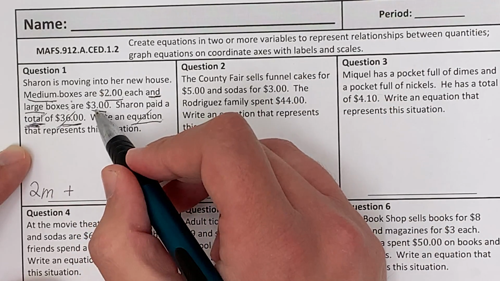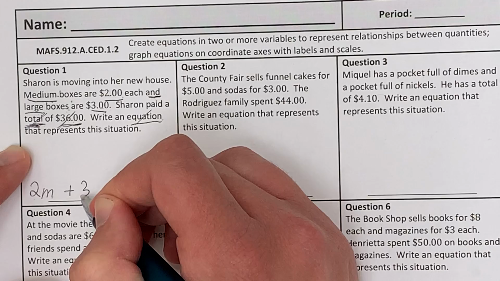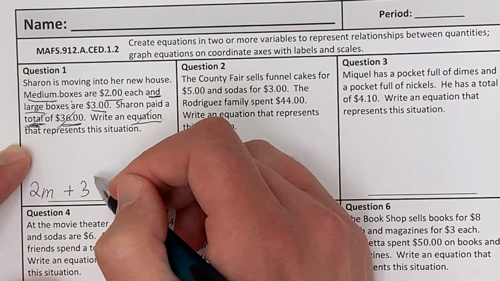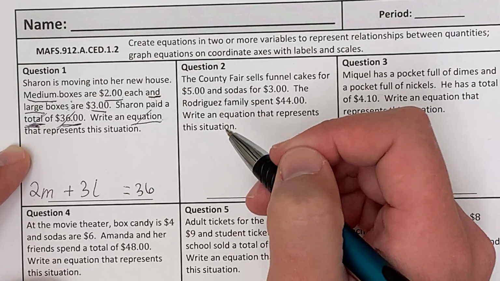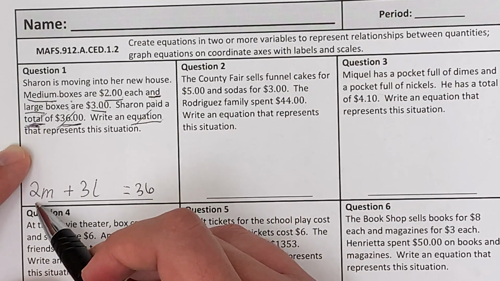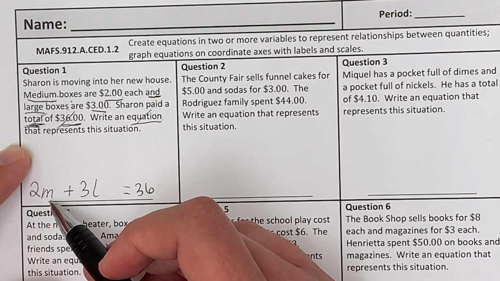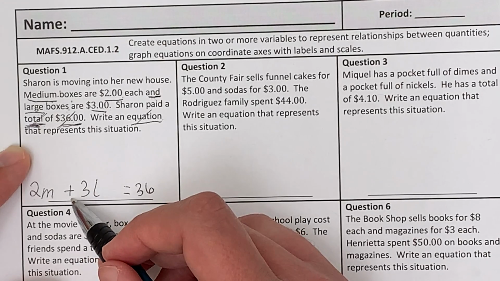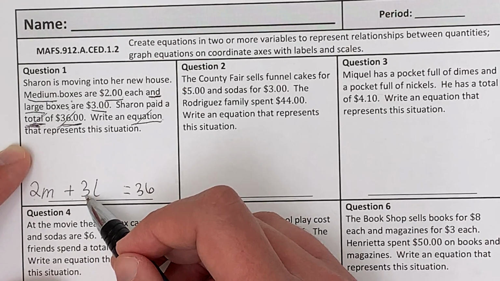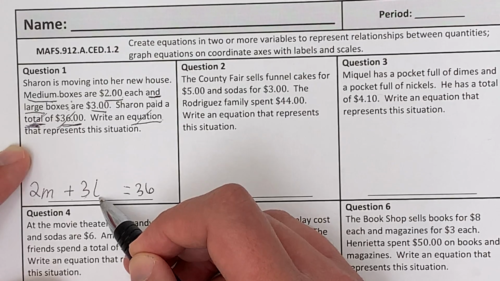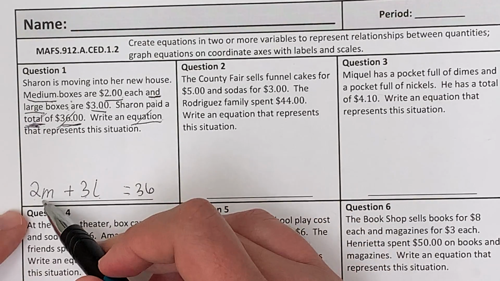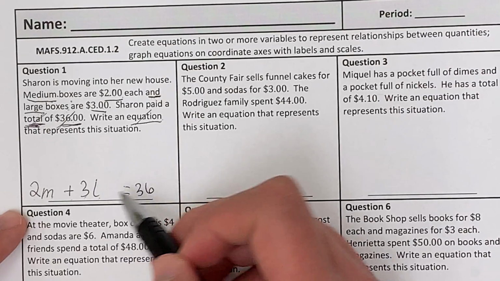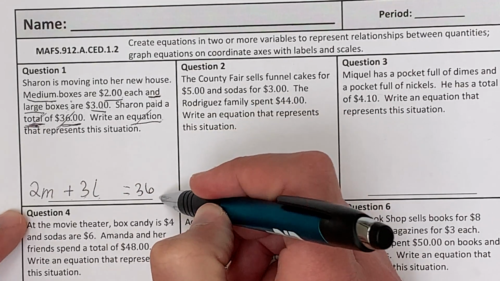Large boxes are $3 each. So 3 for the large box cost. And I don't know the number of large boxes. So 3L. So $2 times the number of medium boxes plus $3 times the number of large boxes equals 36. That's how much Sharon paid for the medium and the large boxes. And then there is our equation.